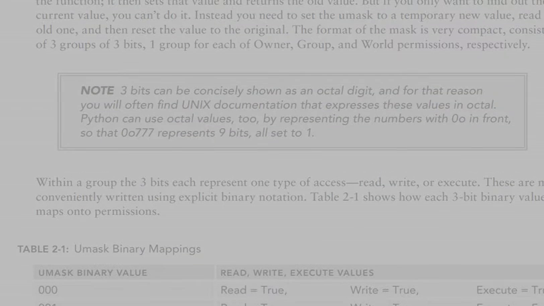The function sets that value and returns the old value. But if you only want to find out the current value, you can't do it. Instead, you need to set the umask to a temporary new value, read the old one, and then reset the value to the original. The format of the mask is very compact, consisting of 3 groups of 3 bits, 1 group for each of owner, group, and world permissions, respectively.